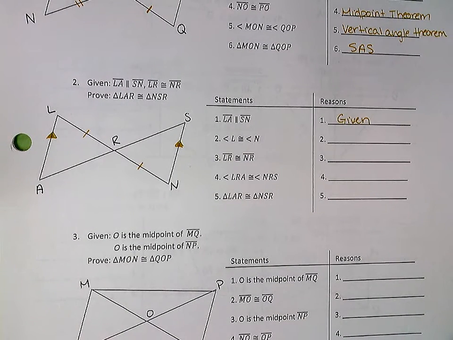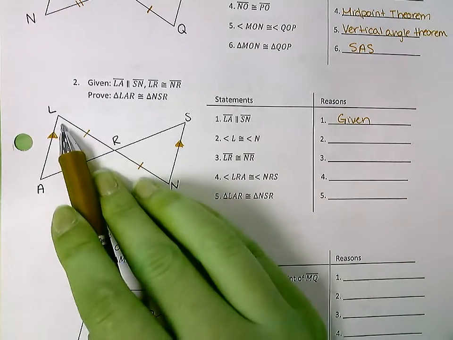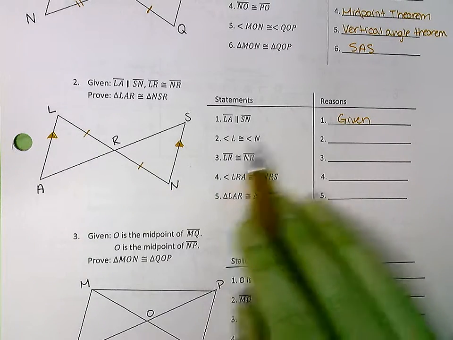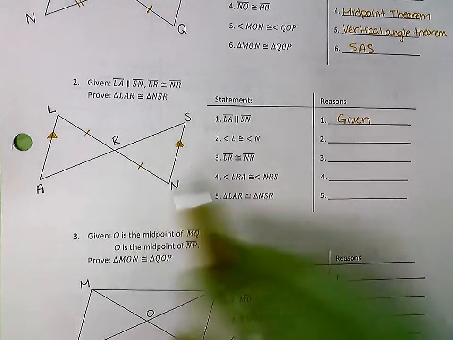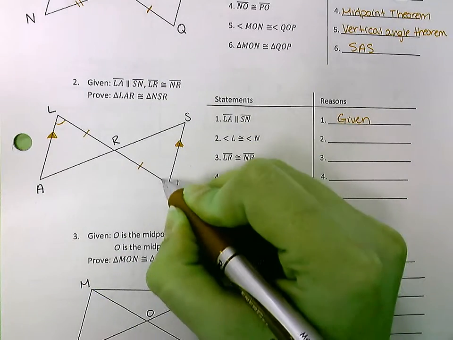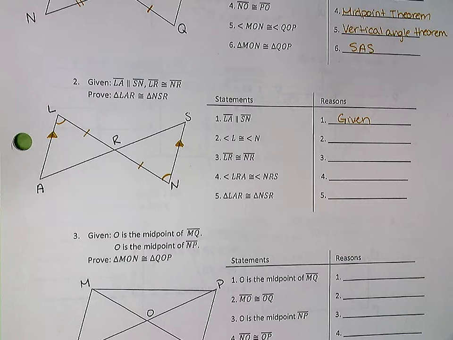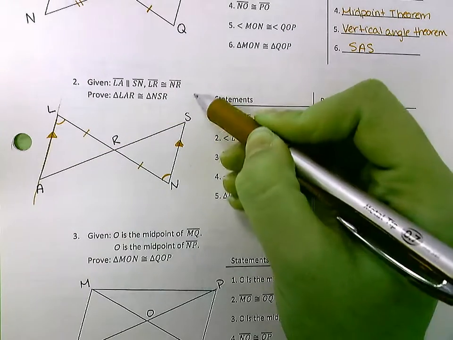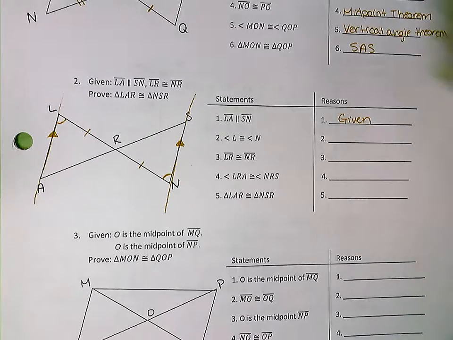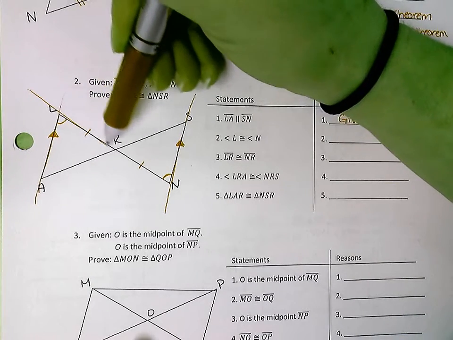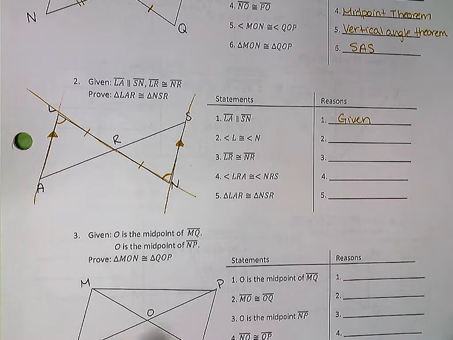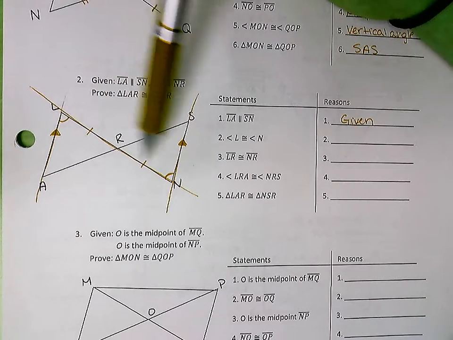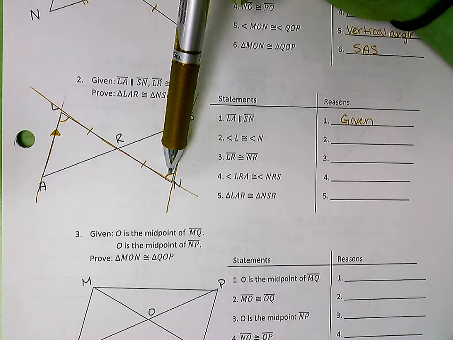All right, in my next statement, I have angle L, this one right here, congruent to angle N, this one right here. Okay, so it's telling me these two are congruent. Now I have to figure out why those two are congruent. Well, I had this segment and this segment parallel. Now if I make LN a transversal through those parallel lines, these two angles would be considered what?